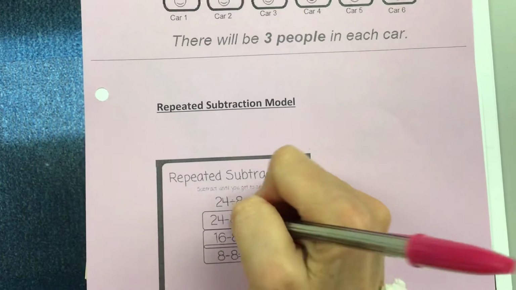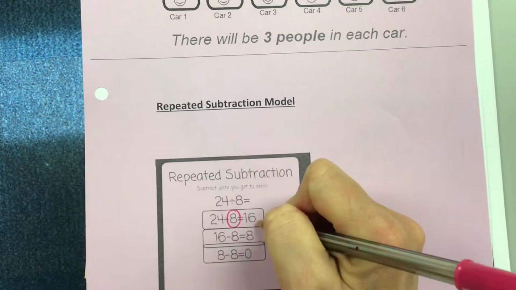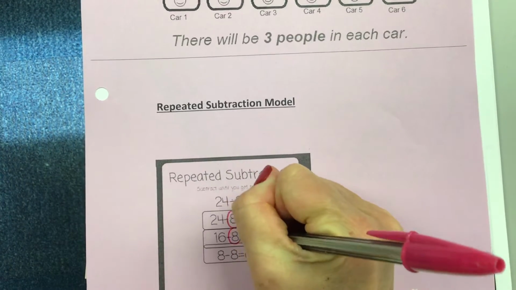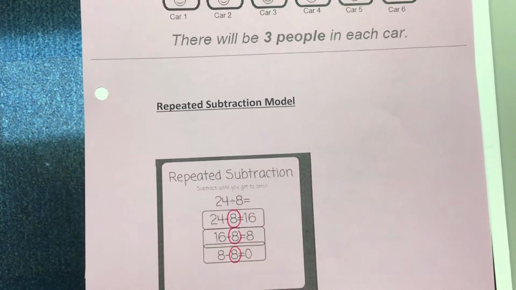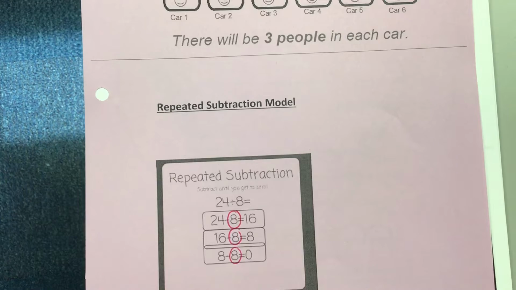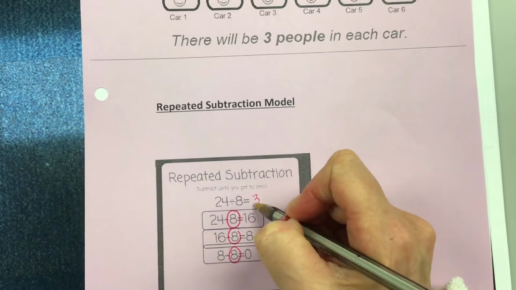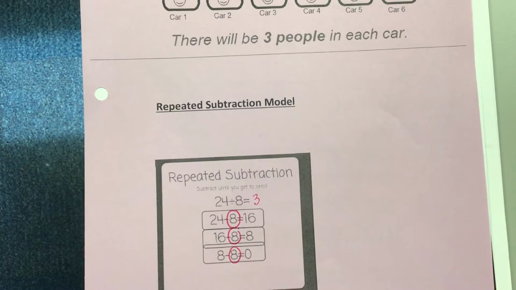24 divided by 8, I can do 24 minus 8 is 16. Then I can subtract 8 again to get 8, and then subtract 8 again to get 0. How many times did I subtract 8? 3. So 24 divided by 8 is 3.